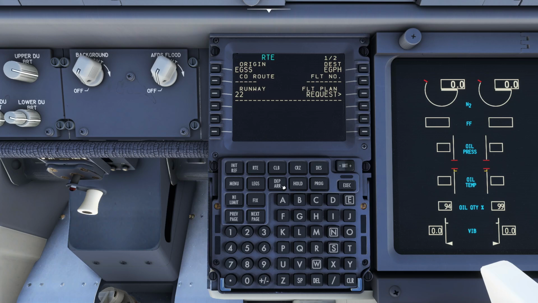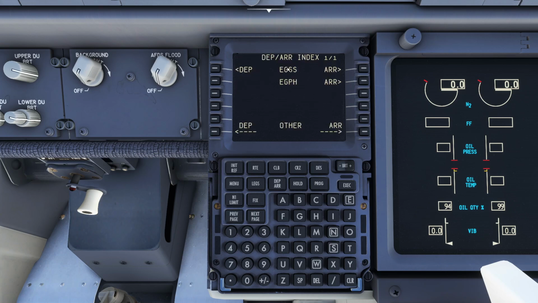Now we're going to set up our departure and arrival from Stansted and into Edinburgh. So we click on the DEP ARR button, and that lists the airfields with DEP and ARR next to each of them. So for Stansted EGSS we're going to click on the DEP option, and this shows you our departure options. So we've got runways on the right and standard instrument departures on the left. So we can see 22 is already selected because we've already keyed it in.